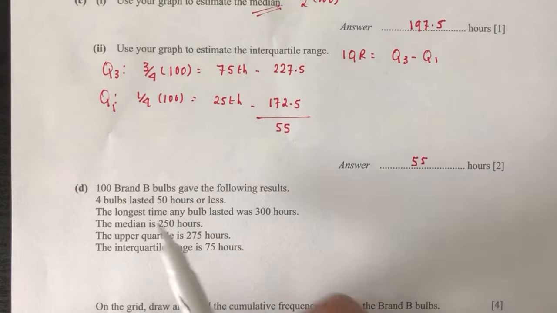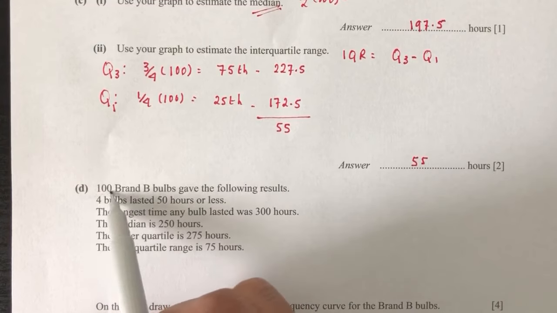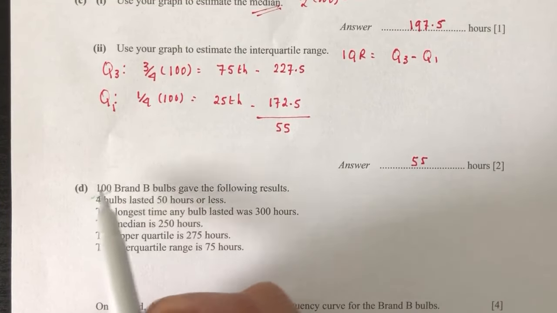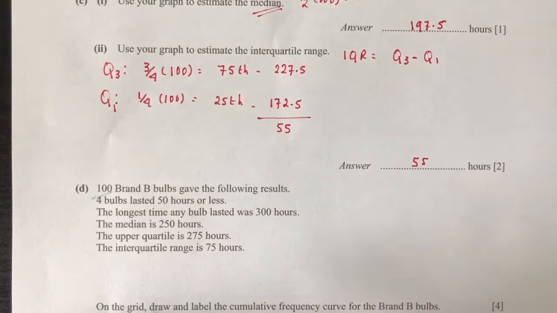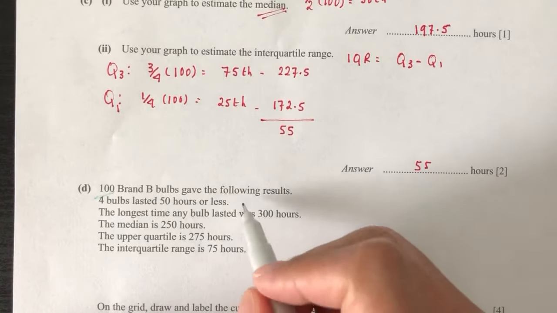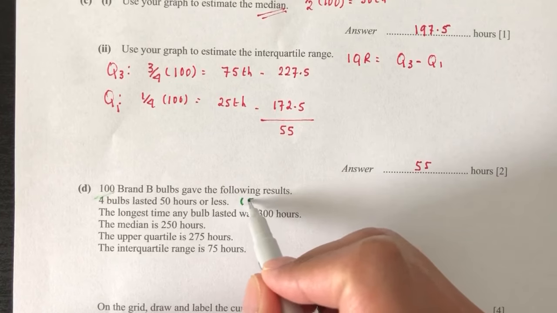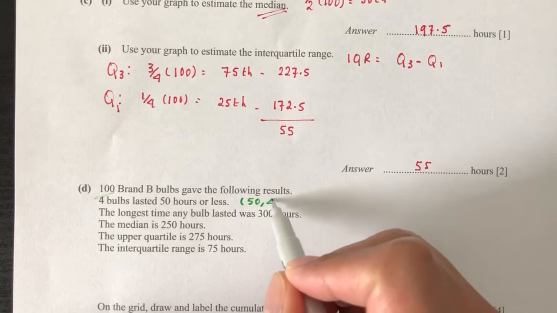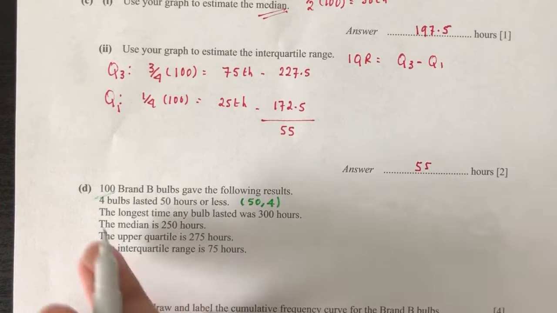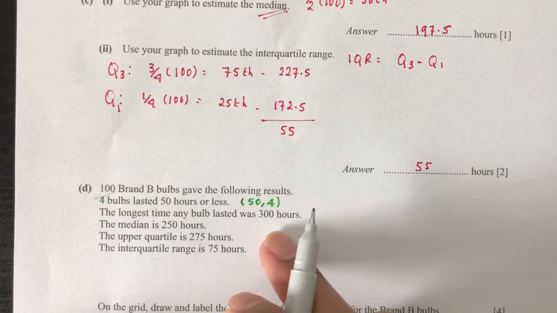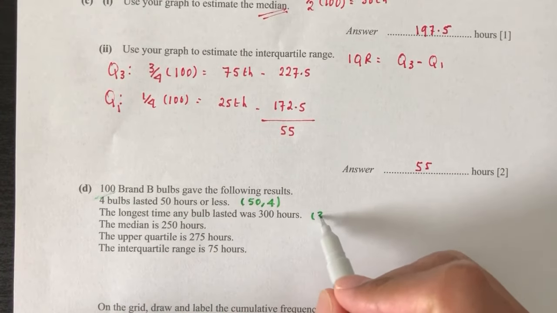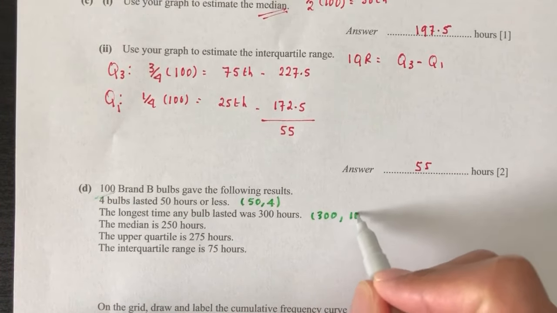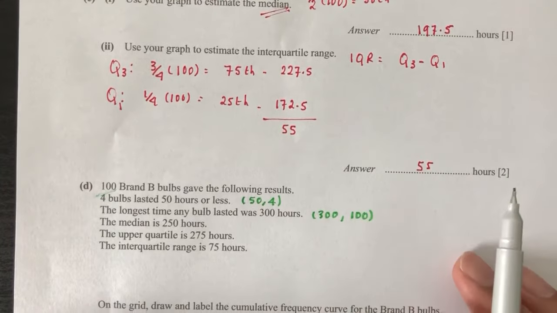It's another bulb. We have done the same test on these bulbs, and then we have these results. So 4 bulbs lasted 50 hours or less. So the first point here will be 50 hours and 4 bulbs. Okay, the longest time any bulb has lasted was 300 hours, so it will be 300, and that was the last bulb, which is 100.